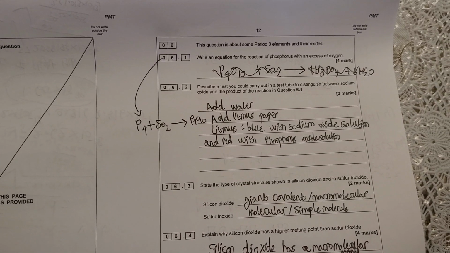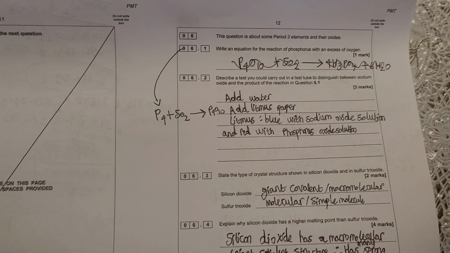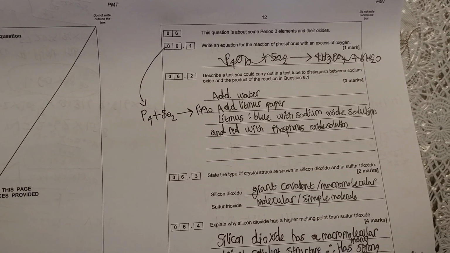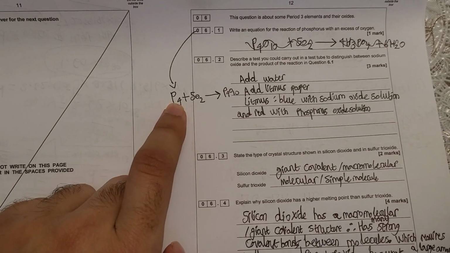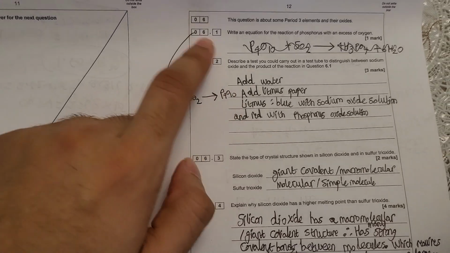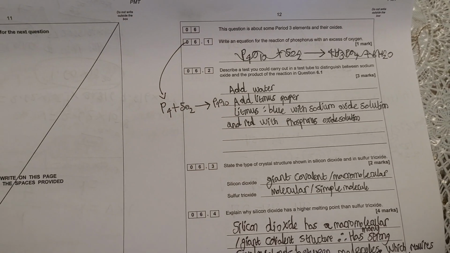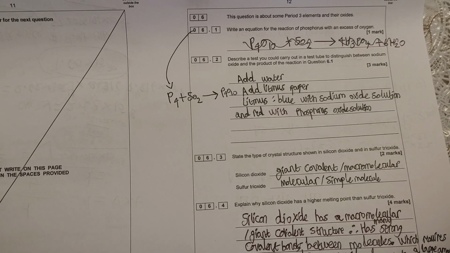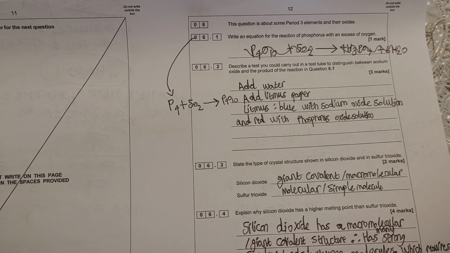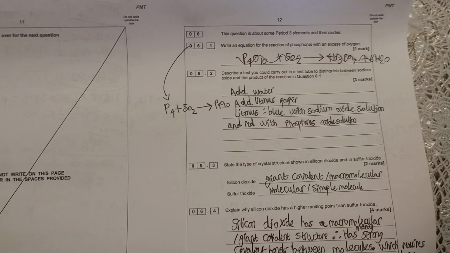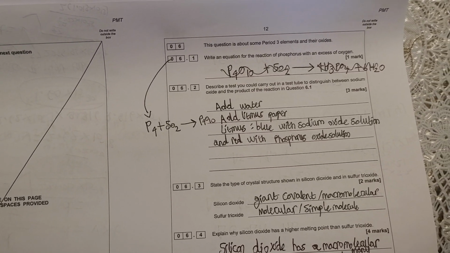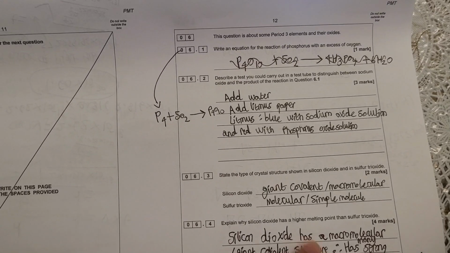Question 6, write the equation for the reaction of phosphorus with the excess of oxygen. Phosphorus, I got confused between phosphorus oxide and oxygen. But yeah, phosphorus with excess of oxygen, P4 plus 5O2 to form P4O10. They always like to ask this equation. I think at least maybe 3 times over all the past papers I've gone through that they love to ask this equation. So if there's any equation I would memorize from period 3 elements and their oxides, it would be this one if I was just going to memorize one.